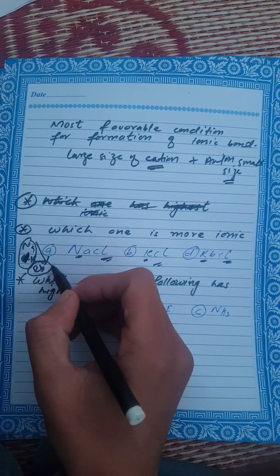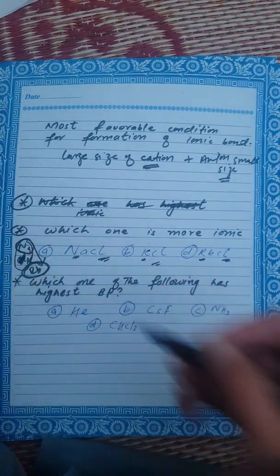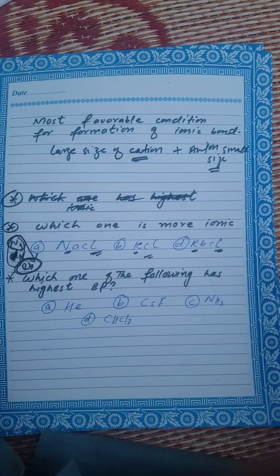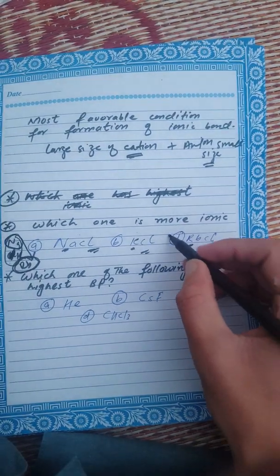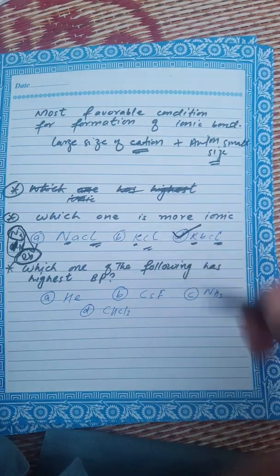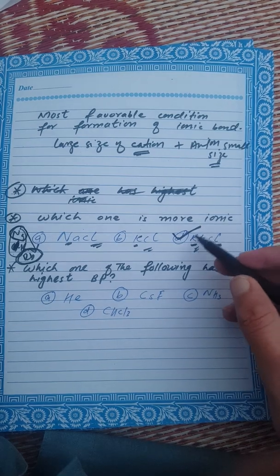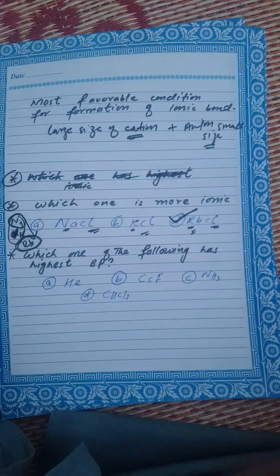So the size of rubidium is large and the size of sodium is small. I told you that the favorable condition is when the size of the cation is greater. So rubidium chloride is the correct option, because rubidium has a large size, and as the size of the cation increases, the ionic character increases.